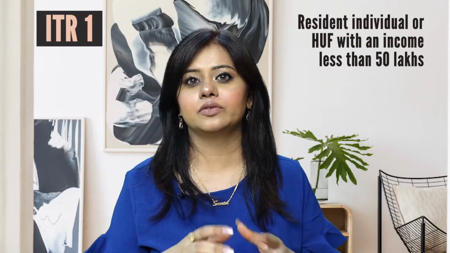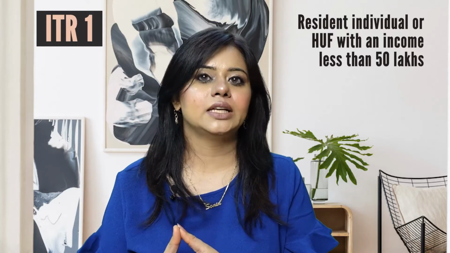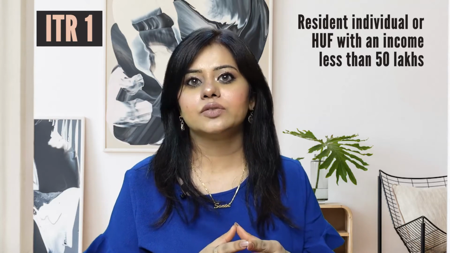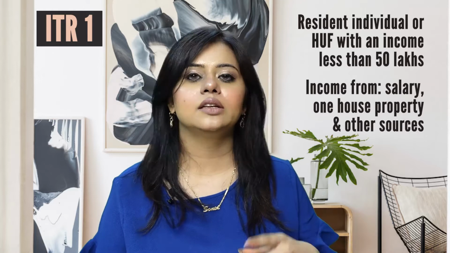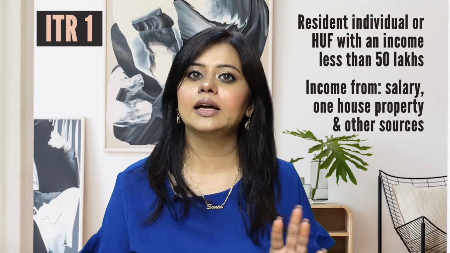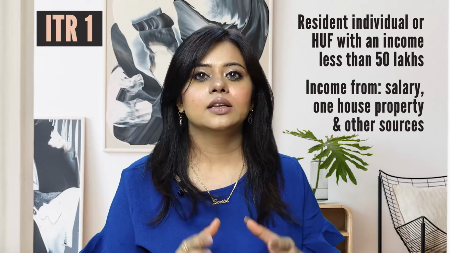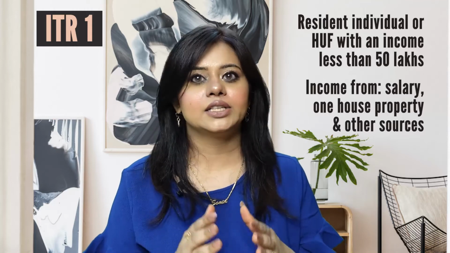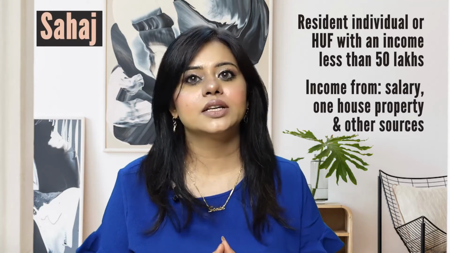So if you are a resident individual or HUF with an income less than 50 lakh of rupees, and your sources of income are income from salary, income from one house property, and income from other sources, you are eligible to file ITR-1, which is also called as Sahaj form. Now, there are few other conditions for ITR-1 as well. Let's see what those conditions are.